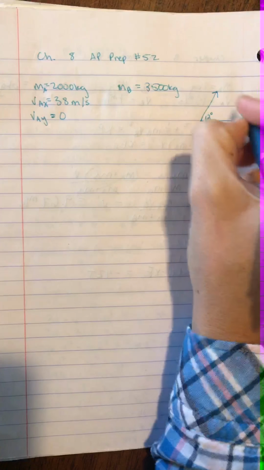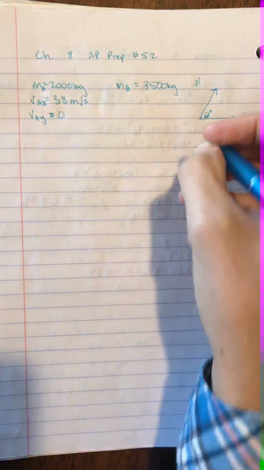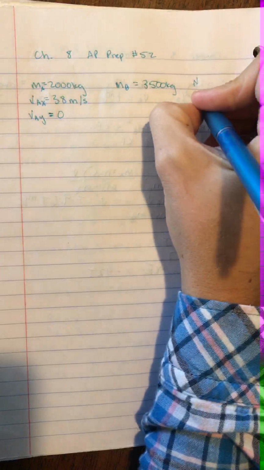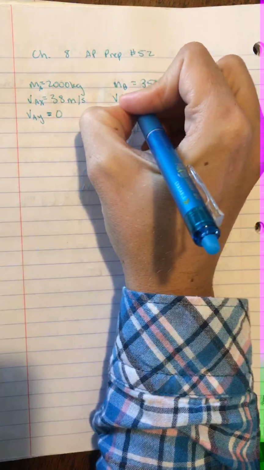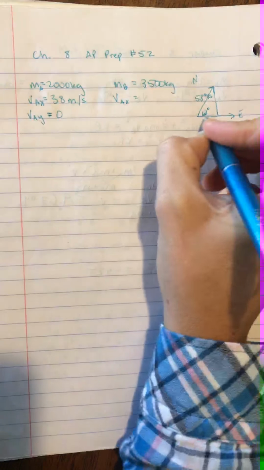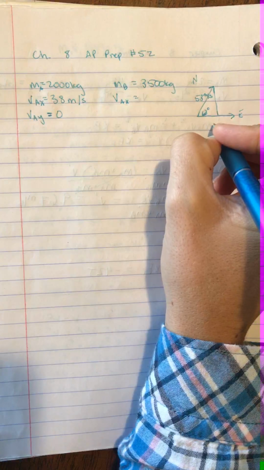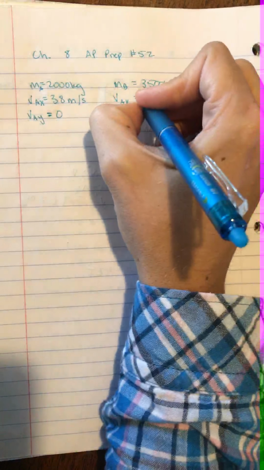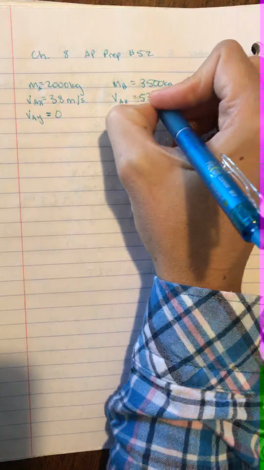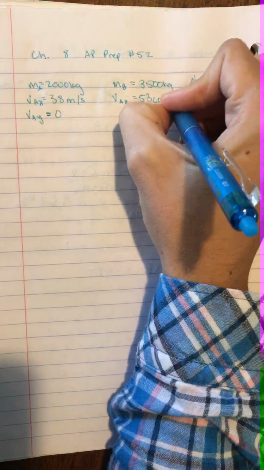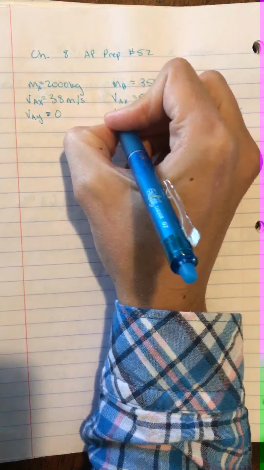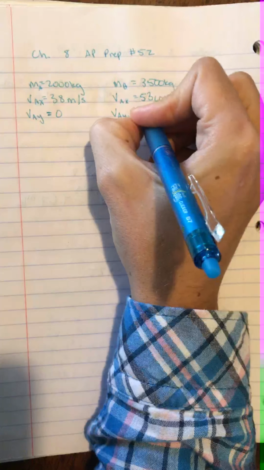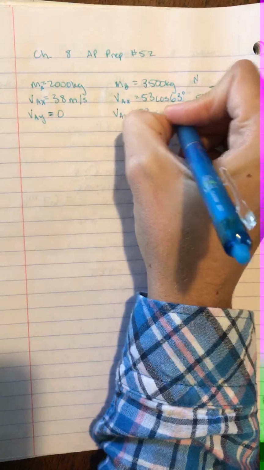So here's our east and here's our north, and we're going north of east at 53 meters per second. So if we look at our VB in the X direction, that's going to be our adjacent component. That's this component here. So it's going to be 53 cosine of 63 degrees. And then our VB in the Y direction is going to be 53 sine of 63 degrees, because that's our opposite component.